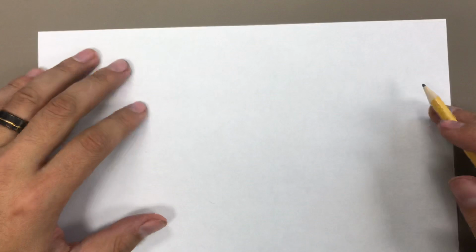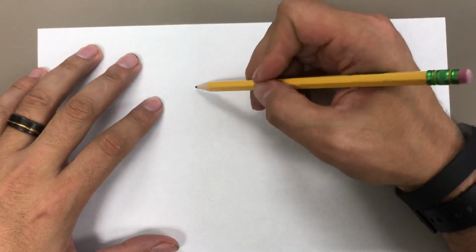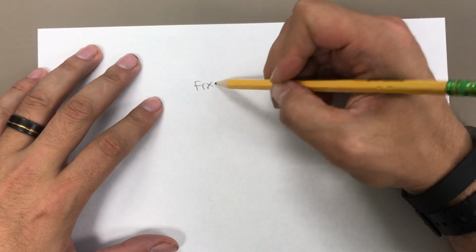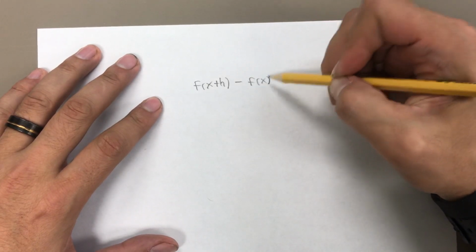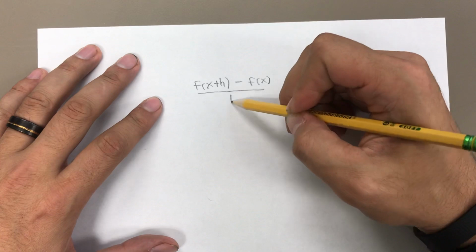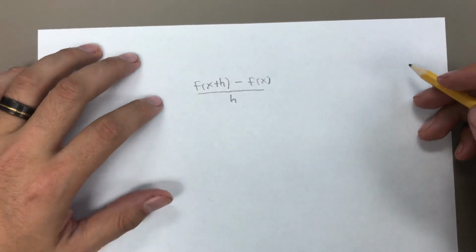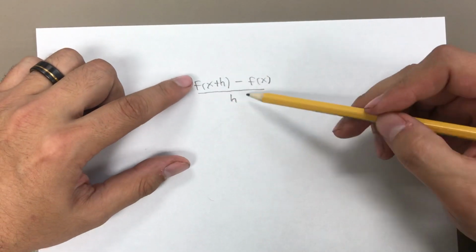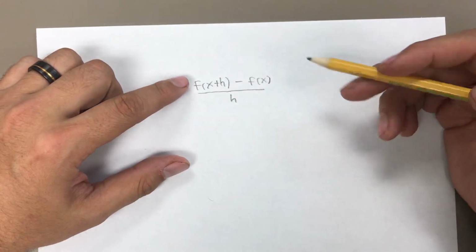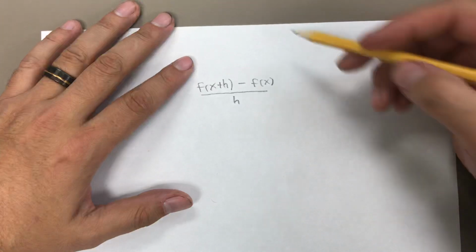Let's start with the quotient itself. It's written out like this: f of x plus h minus f of x, and that whole thing over h. Okay, so this is how it looks. It looks a little bit intimidating because of all the different variable values there and the fact that it's a fraction, but it's really not that bad.